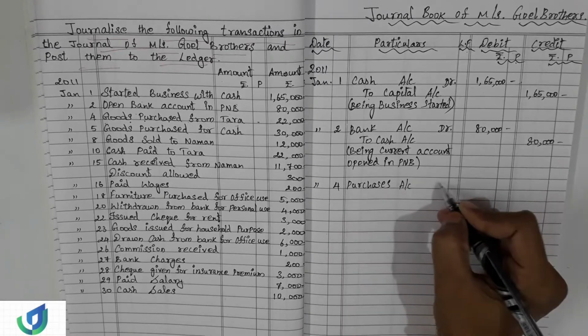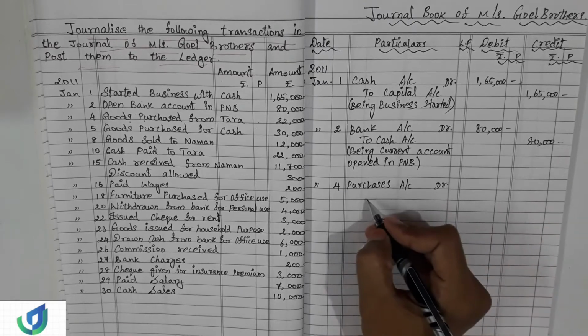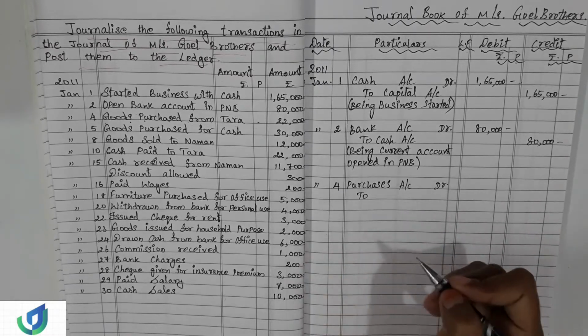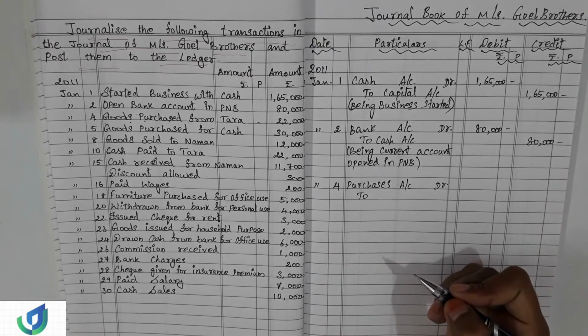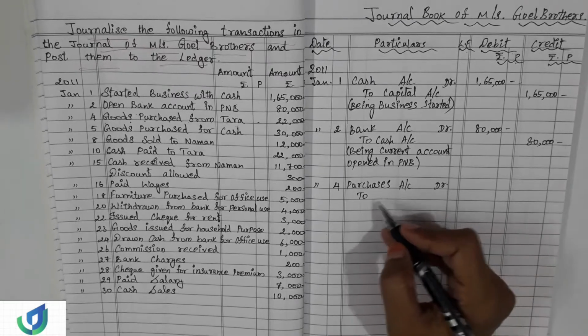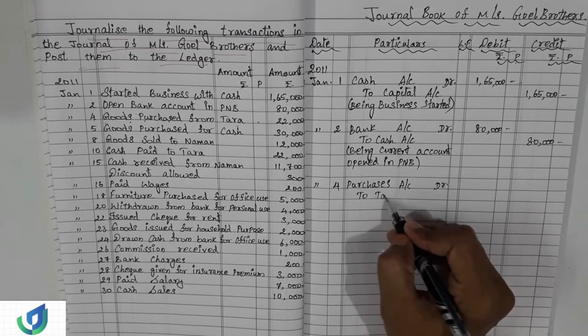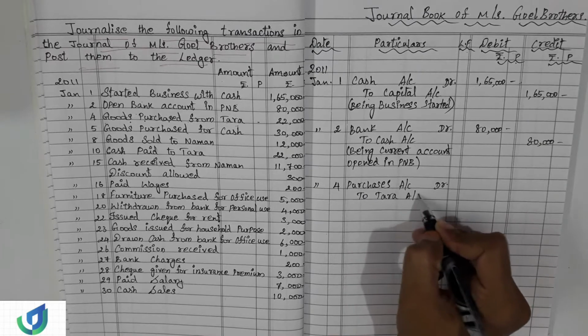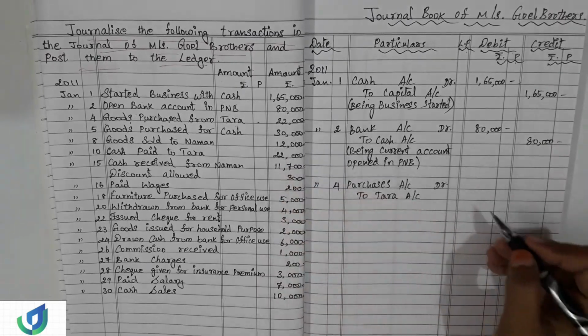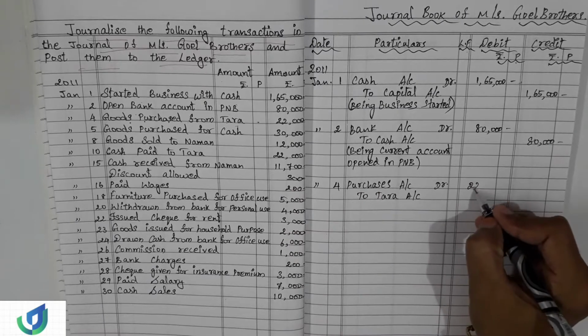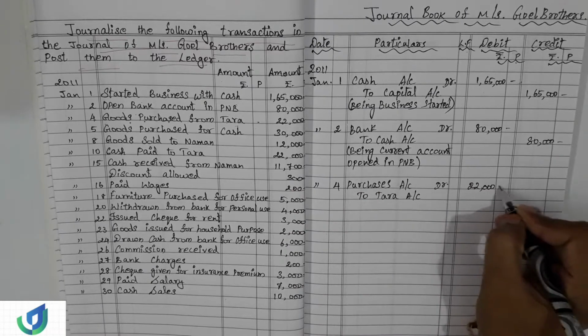Purchases account debtor. Person name is coming, right? So it's personal account also involved. Credit the giver. Tara only giver. So we are crediting Tara. Tara account. How much? 22,000. So the company has purchased from Tara.